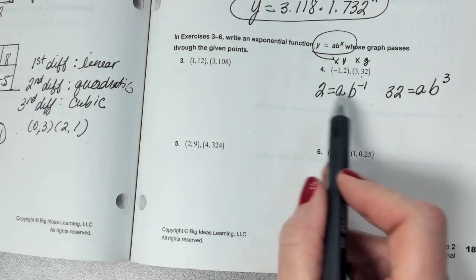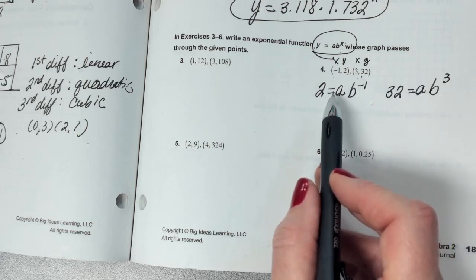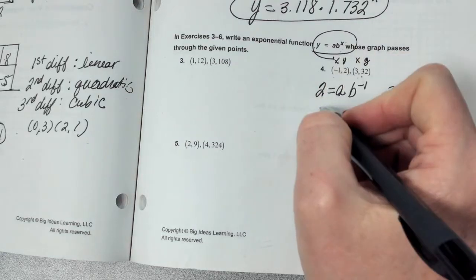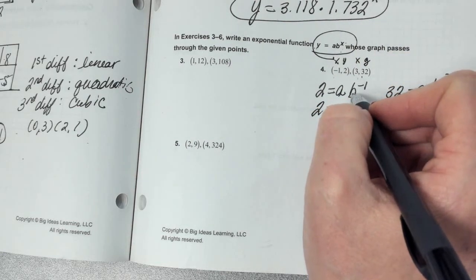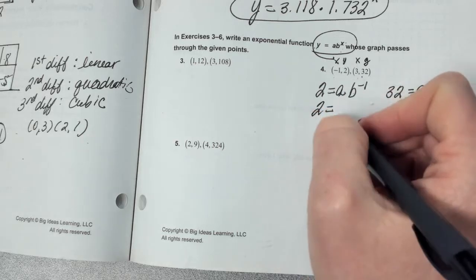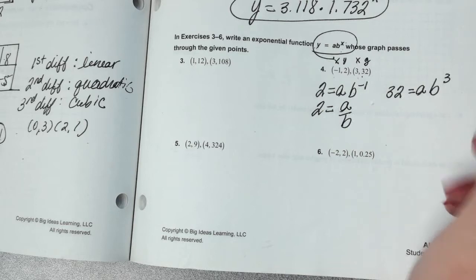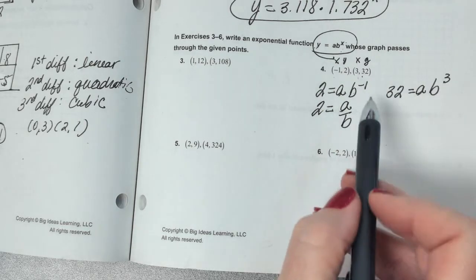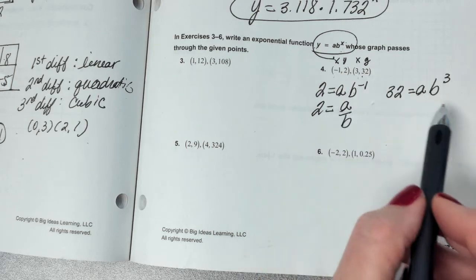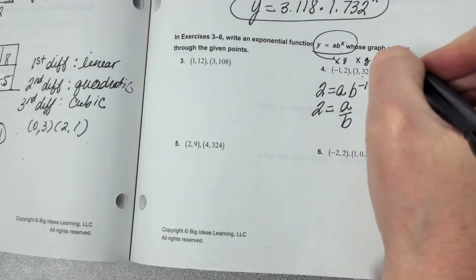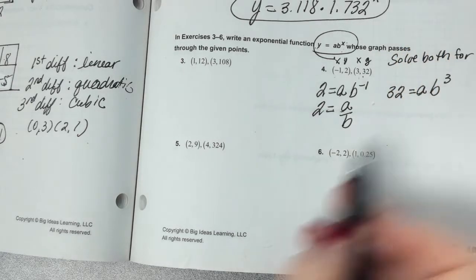How do I rewrite this so that I don't have a negative exponent? 2 equals, what do I have to do with this b to the -1? Take it to the denominator. So 2 equals a over b. And I want to be able to solve this. So I want to solve this for a, and I want to solve this for a. So what we're always going to do is solve both for a.